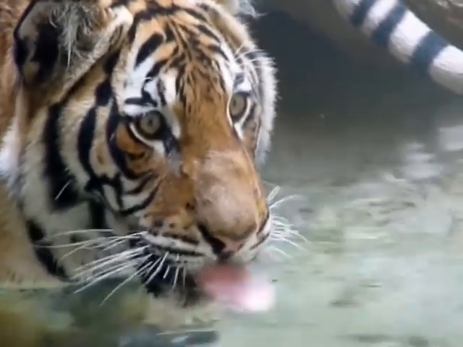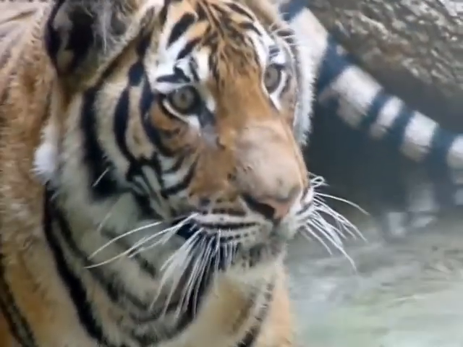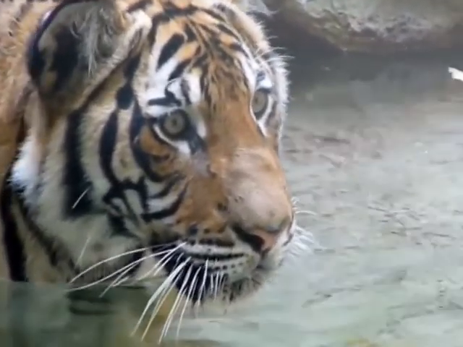To help conserve the species, the Malayan tiger is totally protected under Malaysia's Wildlife Conservation Act 2010, where offenders can be charged with a fine up to.